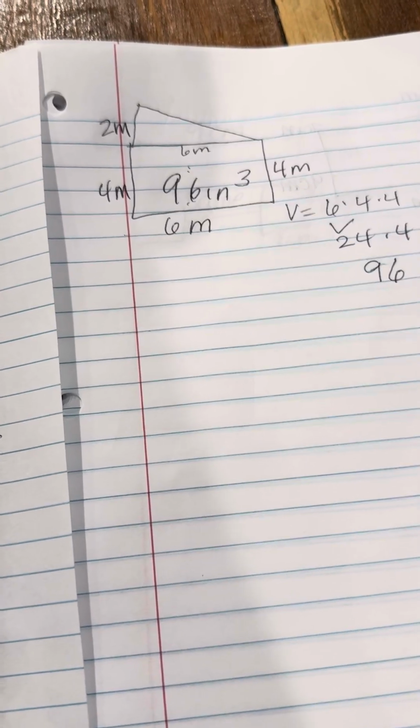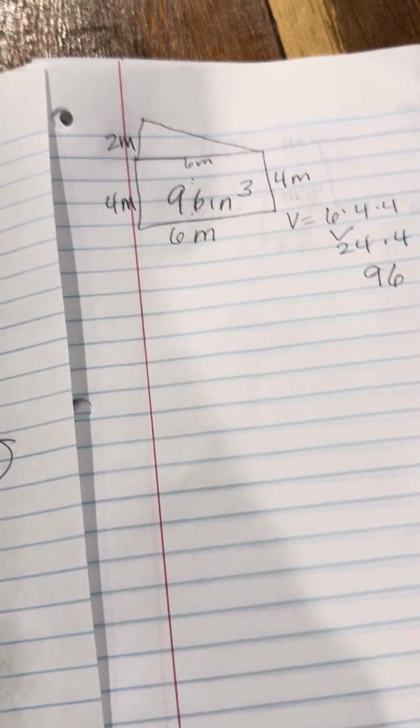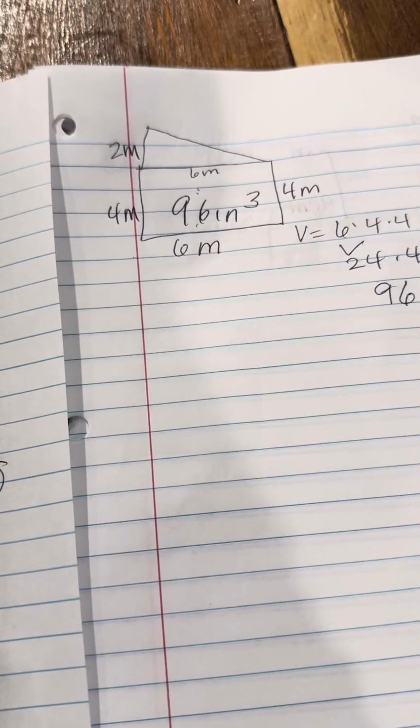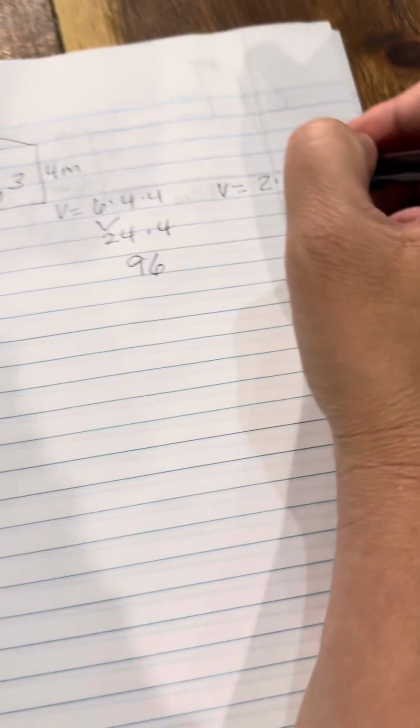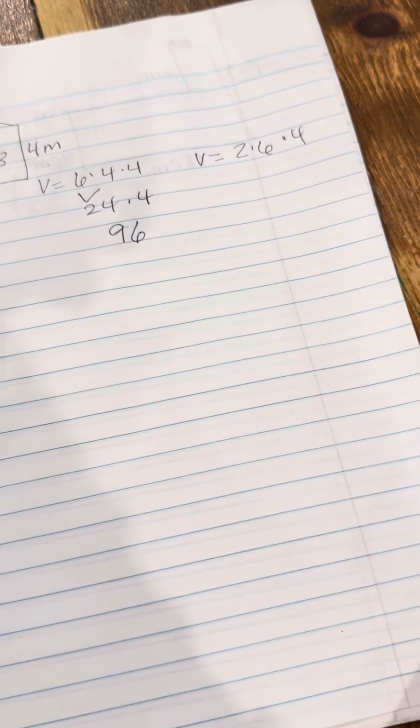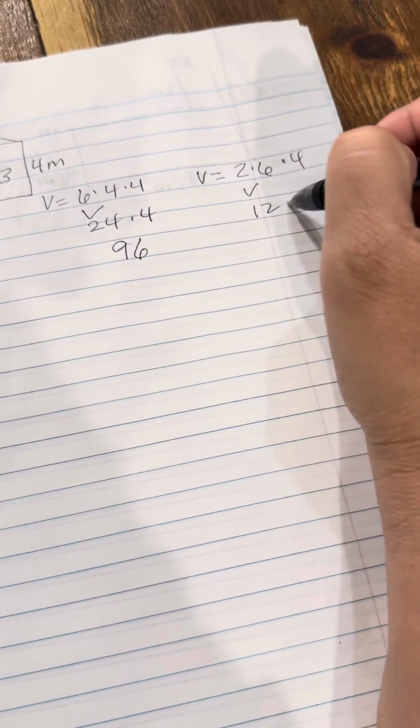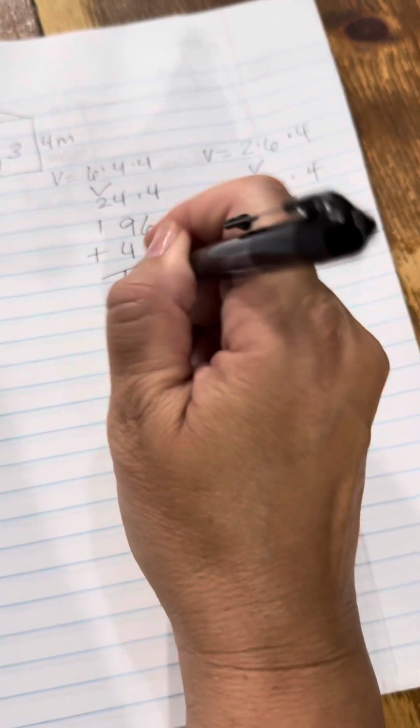And then I'm going to do the same for the top. Base times height times length divided by 2, because that's the volume of a triangular prism, right? So that's going to be volume equals base times height times length. So 2 times 6 is 12, and 12 times 4 is 48. And I'm going to add the two of those together. 96 plus 48. 8 and 6 is 14. So that one is 144 meters cubed.